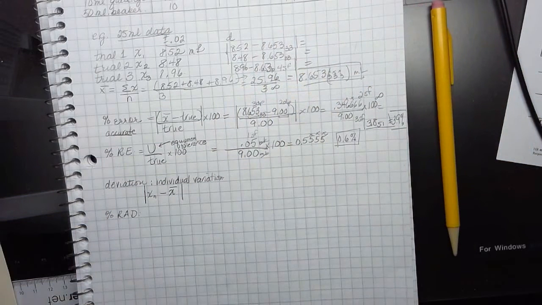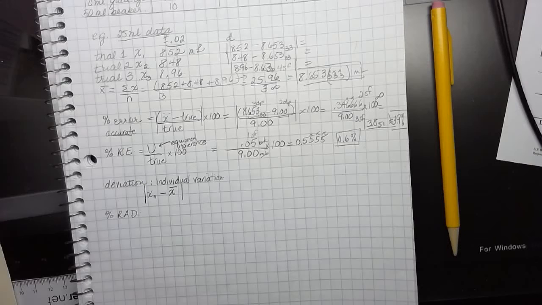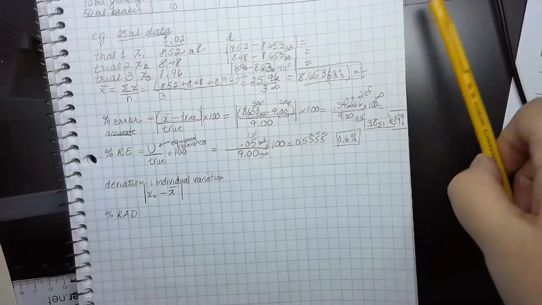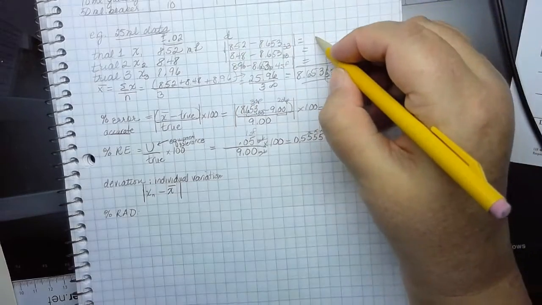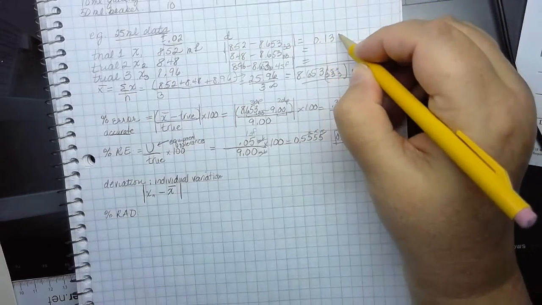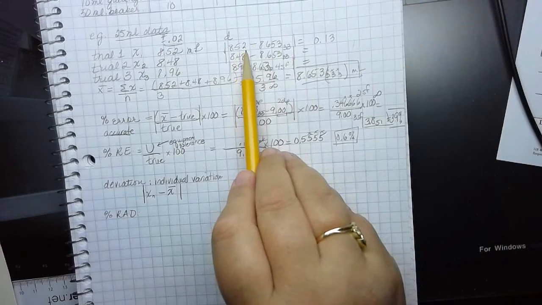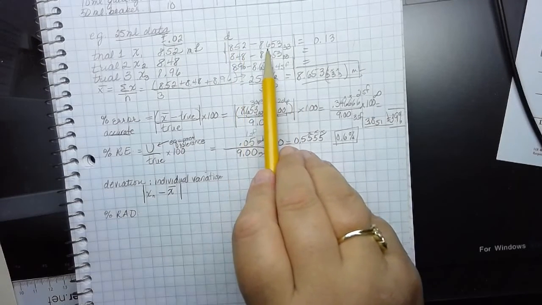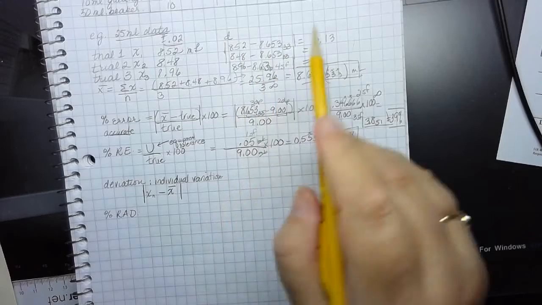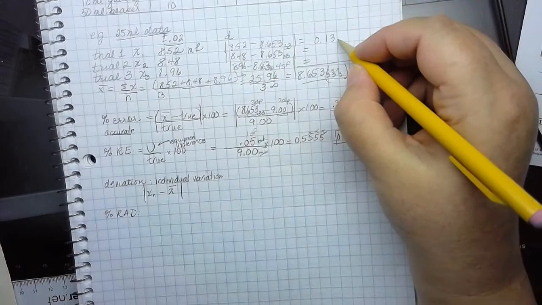So again, deviation is calculated for each trial. Since it's an absolute value, this cannot be a negative number. 0.13, because we're subtracting, it's about decimal places. I've got 2 decimal places, 3 decimal places. I'm only entitled to 2 decimal places.